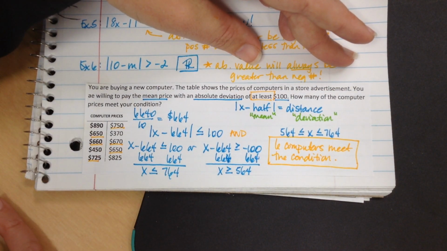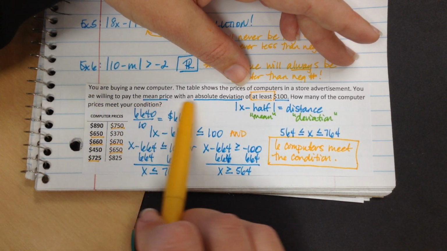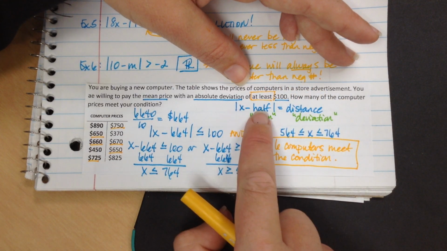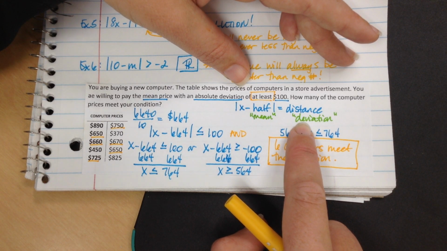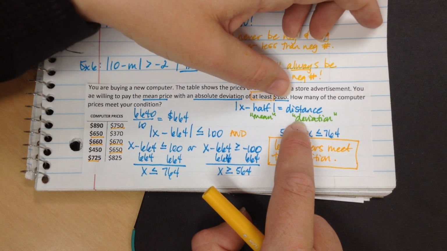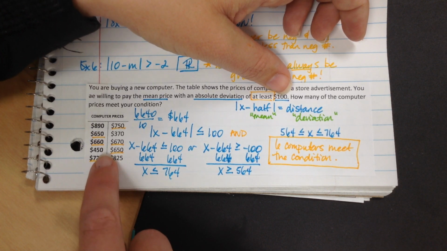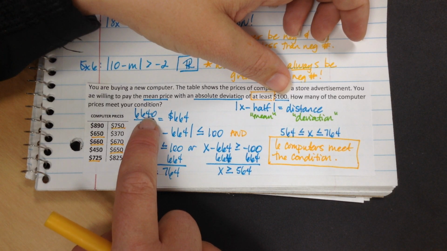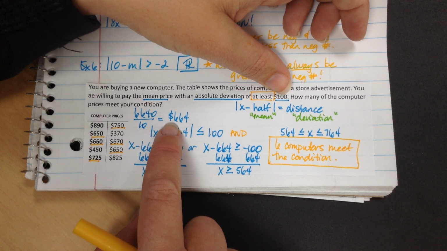All right, just a recap of what we did here. The table shows the prices, and we are willing to pay a mean price with an absolute deviation. Again, when it comes to absolute value equations, we know that the halfway point is also known as the mean. The distance can also be known as the deviation. So all I needed to do was figure out what the mean was, since they already told me the deviation was 100. In order to find the mean, literally just find the average: add up all of the possible computer prices, which was 6,640, divided by 10, because there's 10 prices here. That gives me a mean of 664.